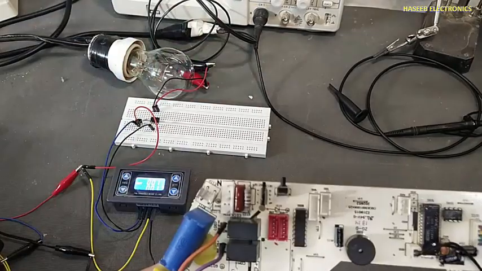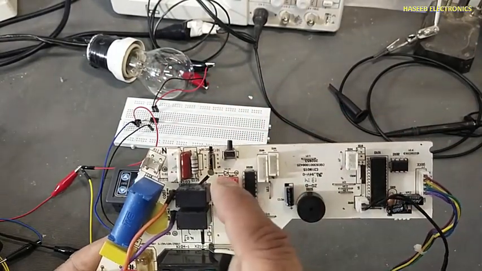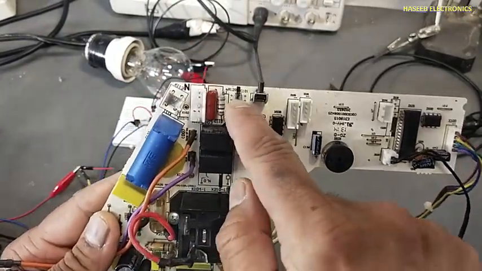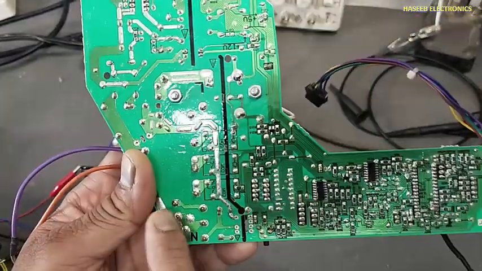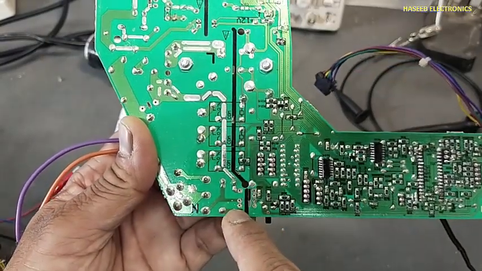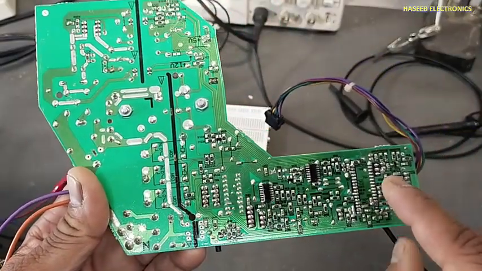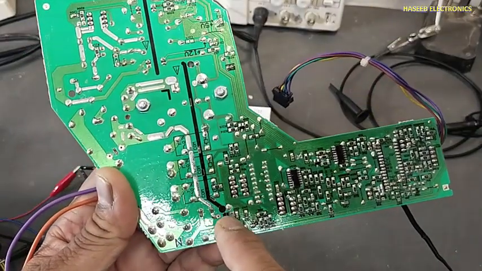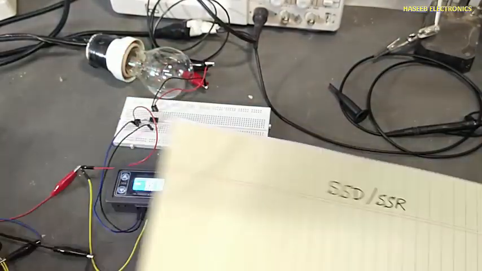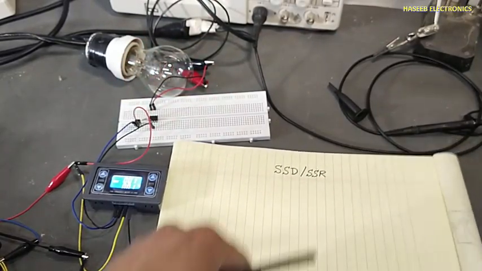What is that IC? This IC is most commonly used in split unit indoor unit boards, where the board doesn't have relays for the fan speed. So this IC is used here. This IC receives AC line voltage, and in the output it provides the clipped, sampled voltage. How will it sample? It receives a drive command on its input side and switches the output side. It is called SSD, solid state device, or SSR, solid state relay.